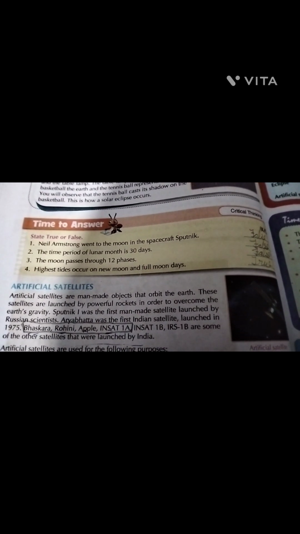Next है, state true or false. First है, Neil Armstrong went to the moon in the spacecraft Sputnik. False. And second है, the time period of a lunar month is 30 days. False. 29.5 days आएंगे. The moon passes through 12 phases. False. Higher tides occur on new moon and full moon days. True.